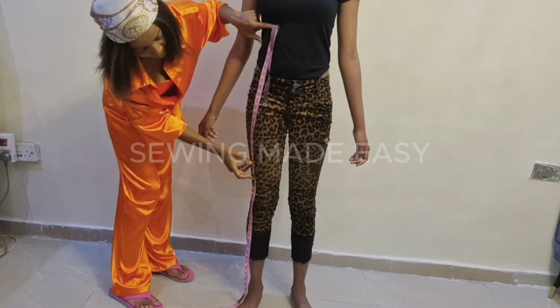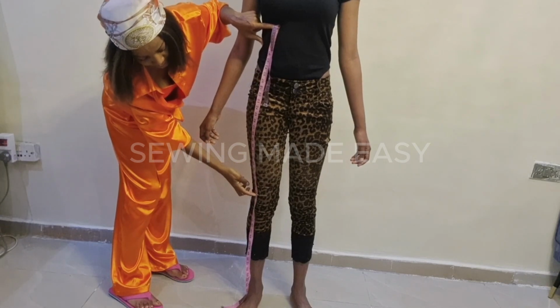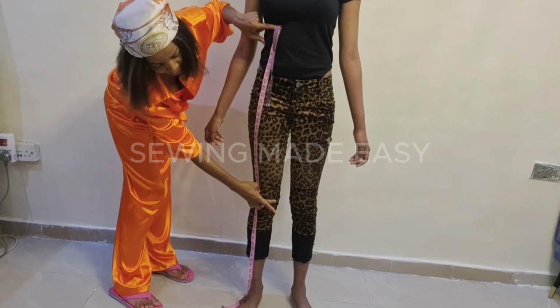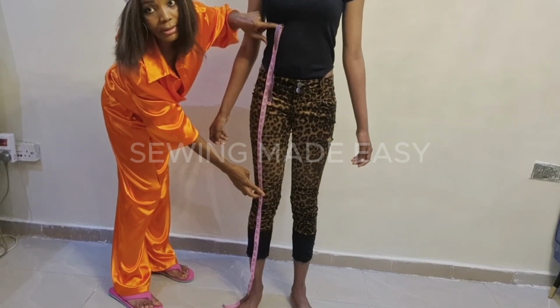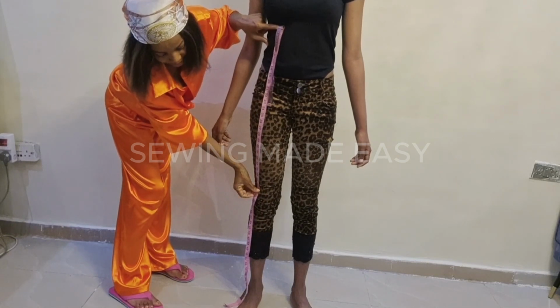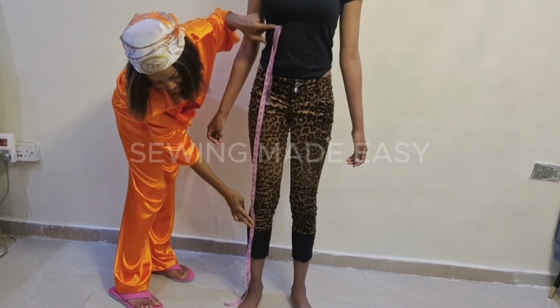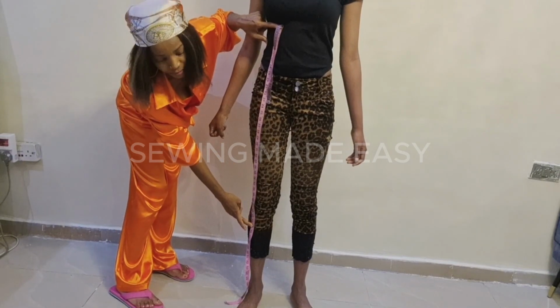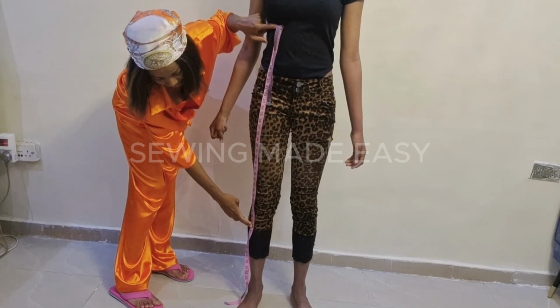So you can come from 33, 34, 35, 36. Then if she wants the dress to be on her knee, it is 39. Then you can go down and take the mid length. For her, from her shoulder to her mid length is 45.